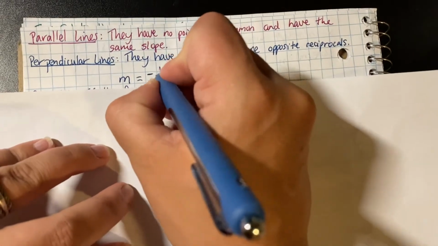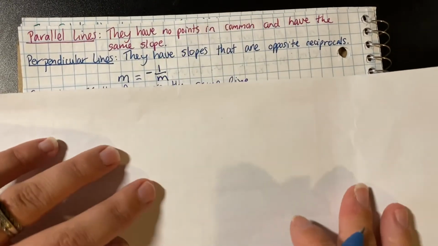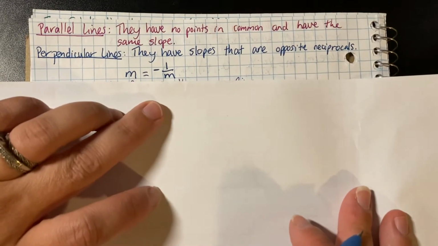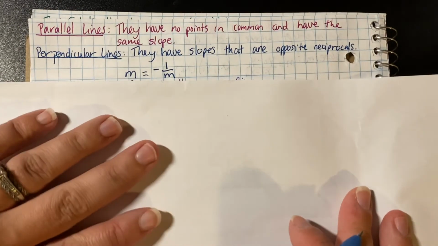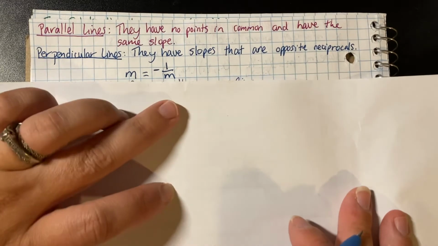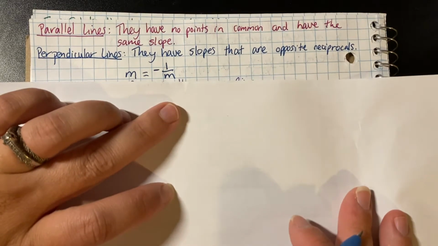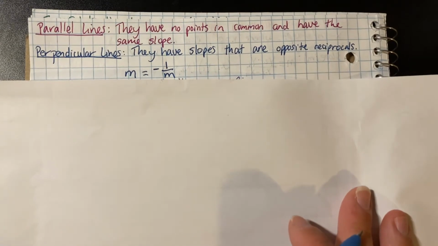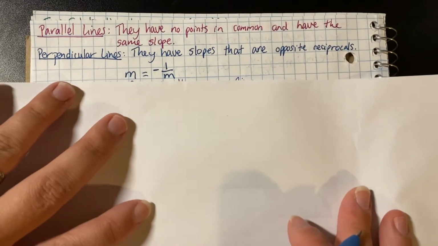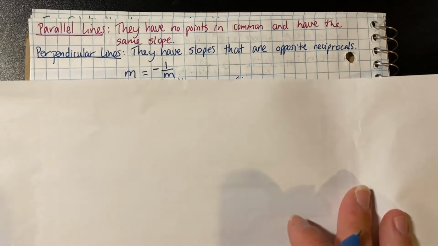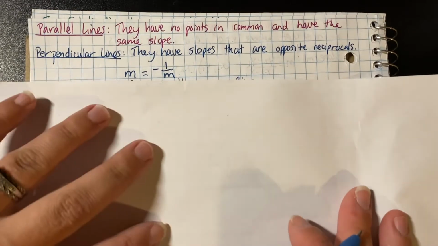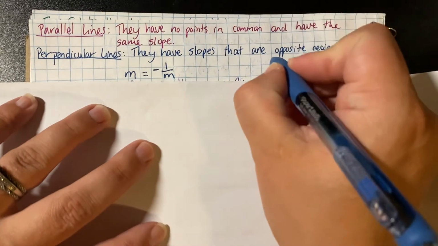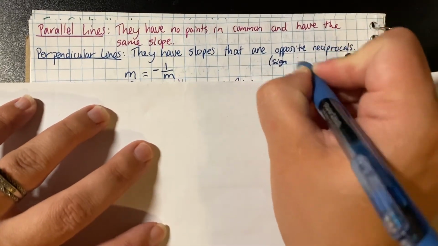So we're going to have 1 over m. I'll show you some problems and you'll see the opposite reciprocal. So if you had a fraction, you would flip it the other direction. Okay, and then you change the sign. So opposite here, I could say maybe sign change.